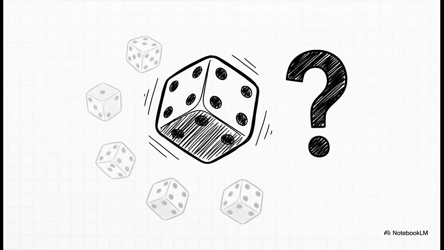So we're basically surrounded by what mathematicians call random experiments. All that really means is situations where you just can't predict the exact outcome. Think about something super simple, like tossing a die. You know what could happen, right? A 1, a 2, up to 6, but you have no idea which one it's actually going to be.